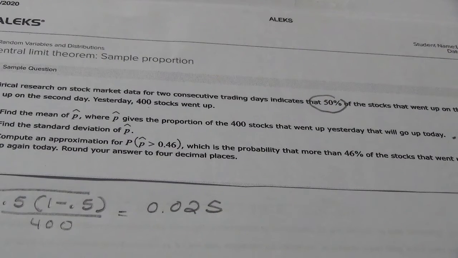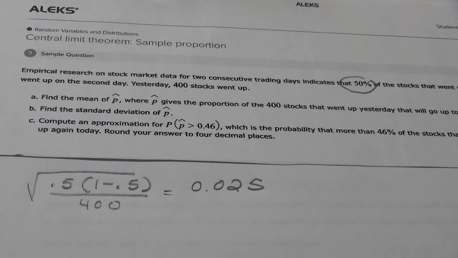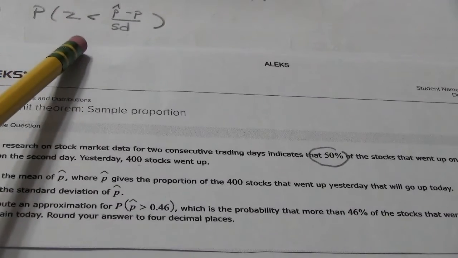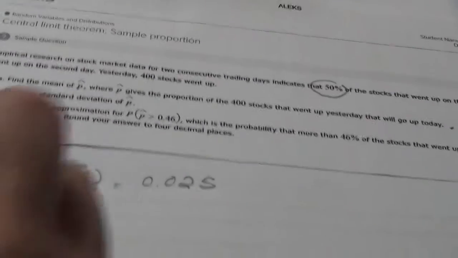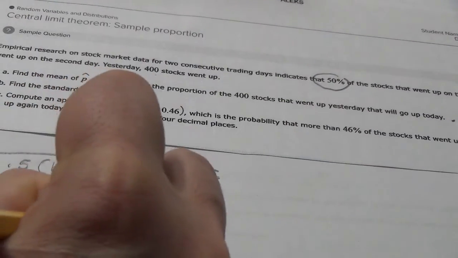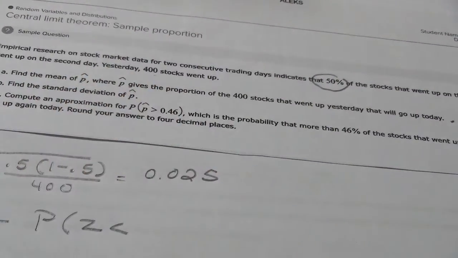Part C then says, compute an approximation for the probability of p hat being greater than 0.46, which is the probability that more than 46% of the stocks that went up yesterday will go up again today. So, because on Alex z is less than, we have to do 1 minus p of z is less than.